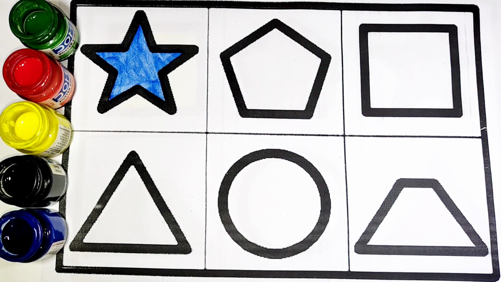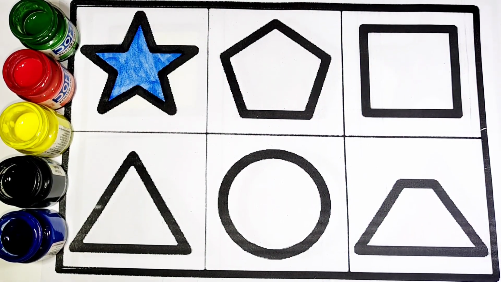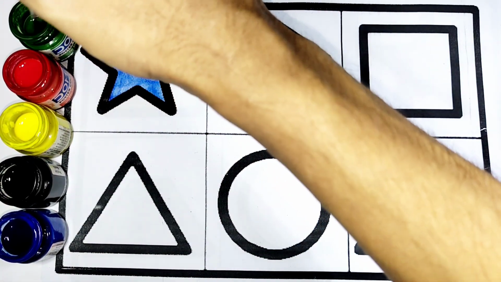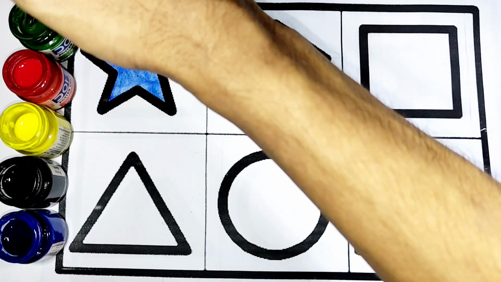The shape of star. Kids, the next one is pentagon. Now we are using the color green. Now we're mixing and using the color green.